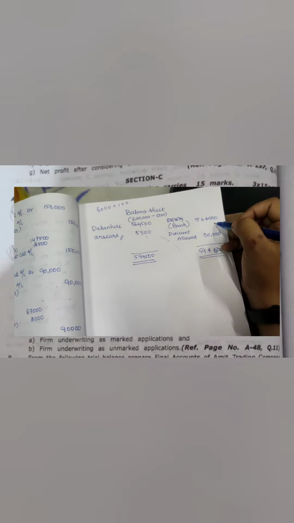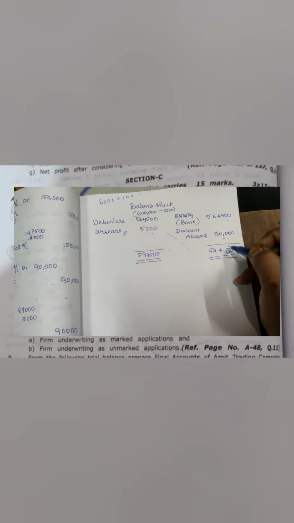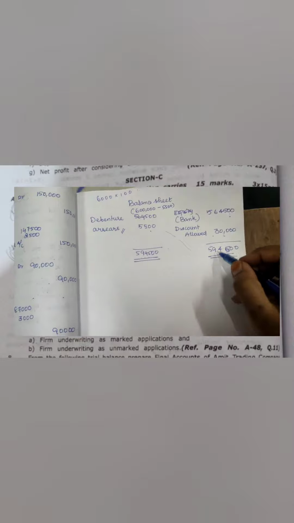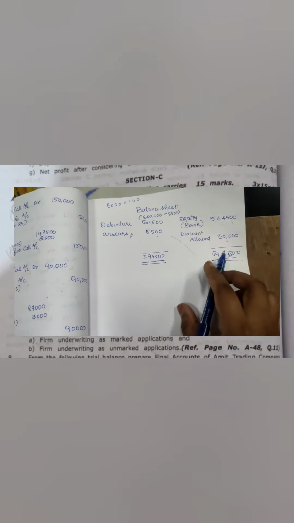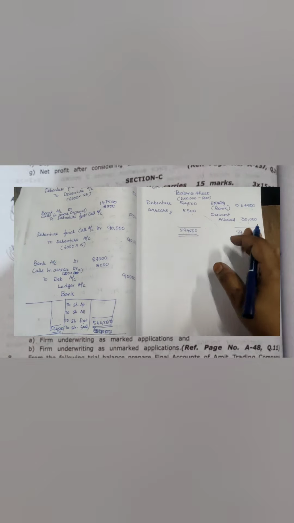Here 5,64,500 is our total bank account. In that, the discount which we allowed, that is 30,000, will come under the asset side. By that our balance sheet gets tallied with 5,94,500. By this you are going to get 15 marks for this question. I hope you are clear.